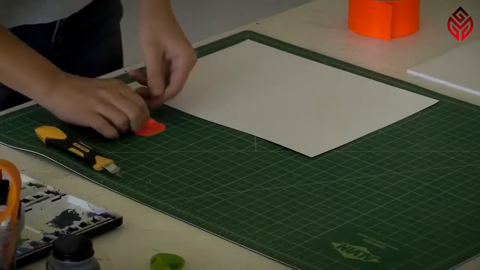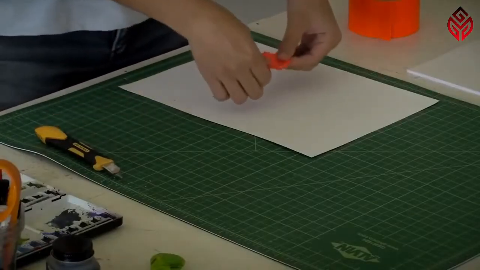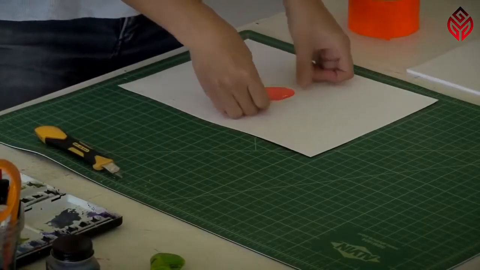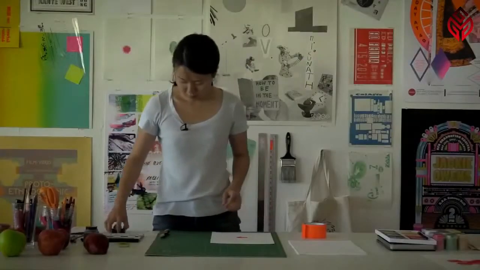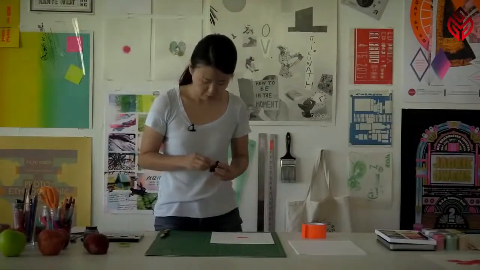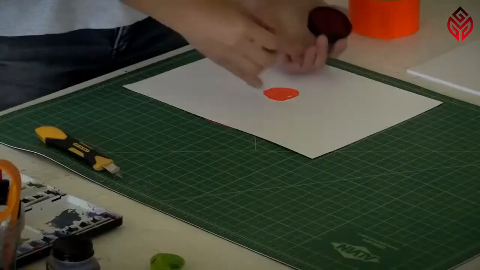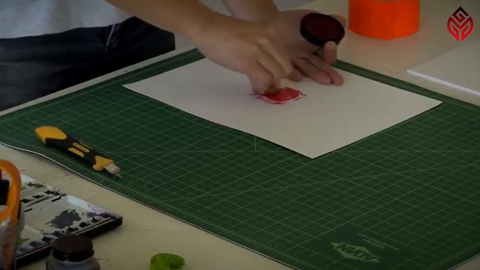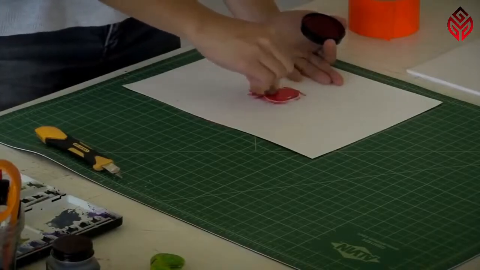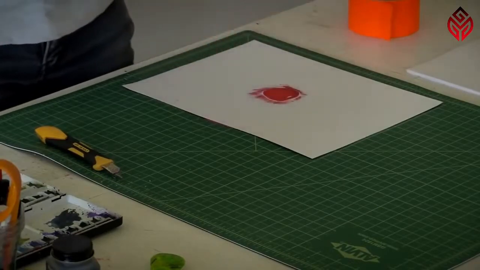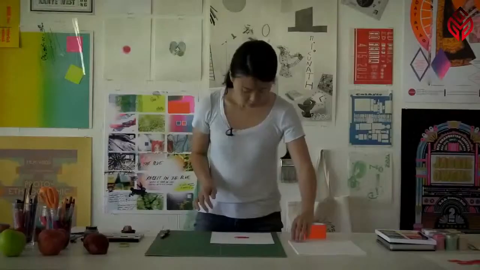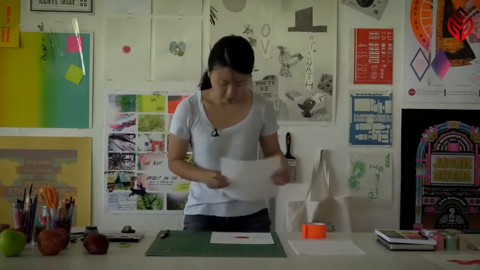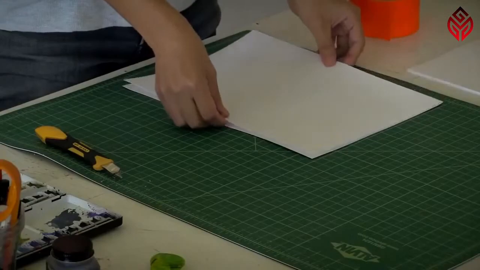And I'm putting that on a paper. And I have this ink, oil-based ink, and I'm applying it on that shape that I just cut out. And take another new piece of paper and I'm gonna make the print out of it.